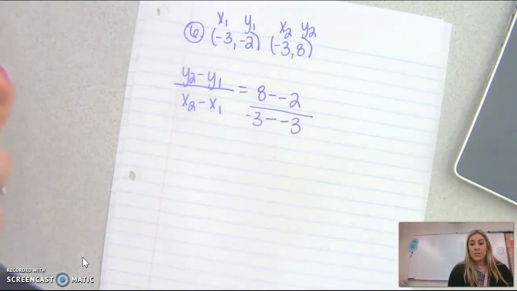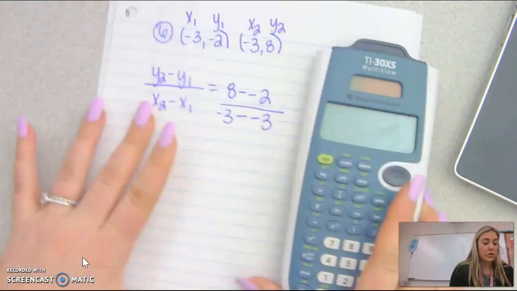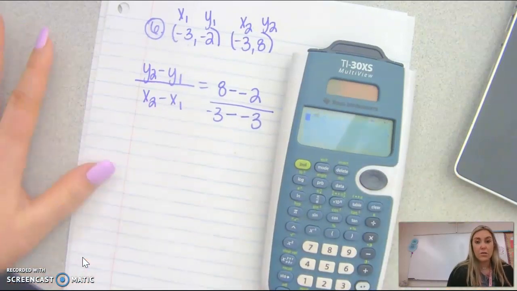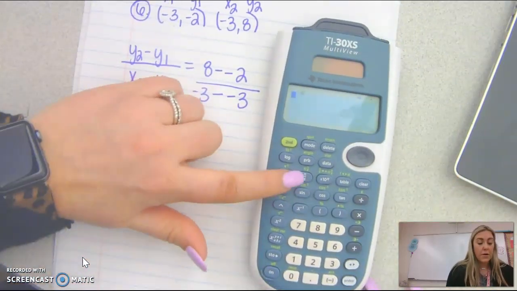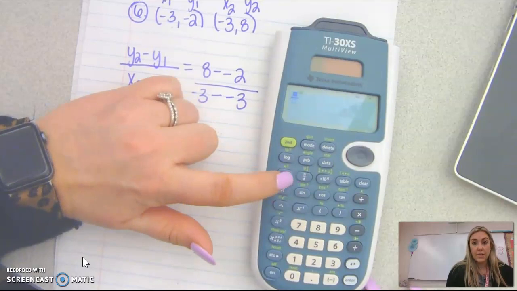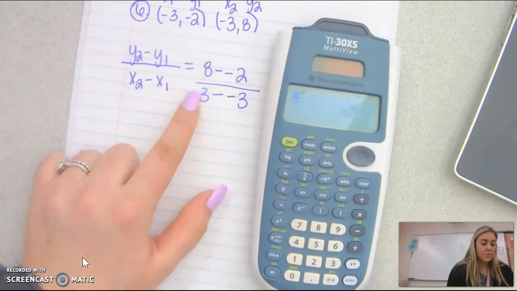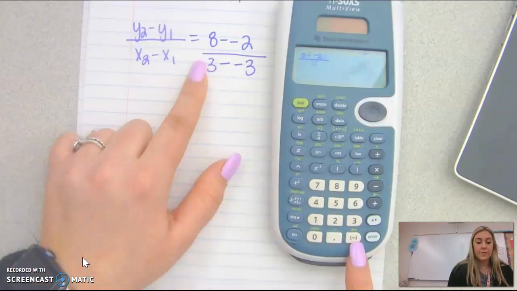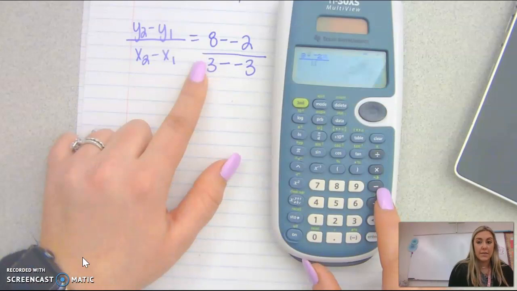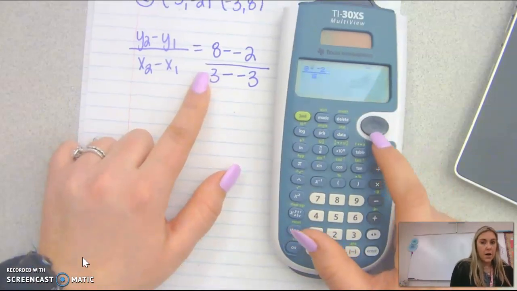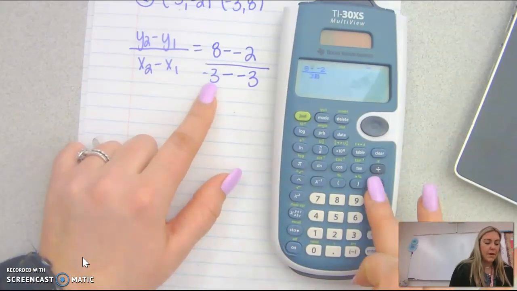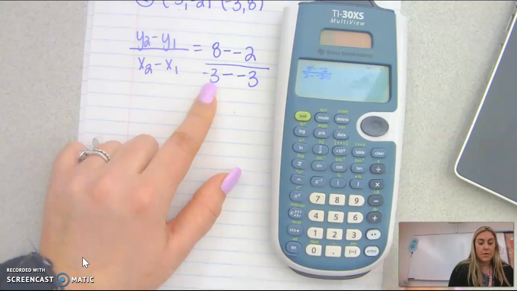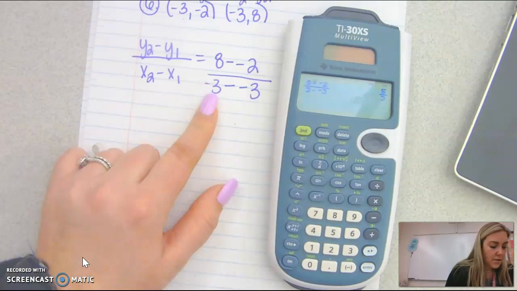Now I can just plug that into my calculator, which is how a lot of you are going to solve this problem. I'm going to press my N over D button right there and put in the top. So I have 8 minus -2. Make sure you're using the bottom sign for your negative and this sign for your minus. Then on the bottom I have 3 minus -3. Press enter, and I get 5/3.